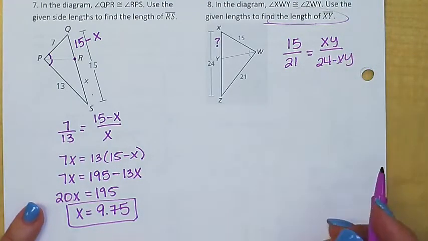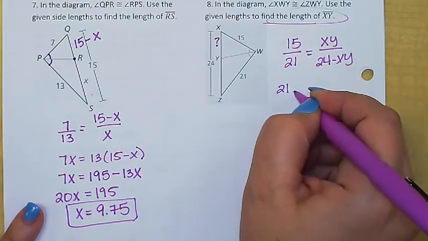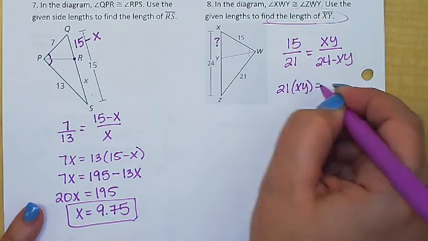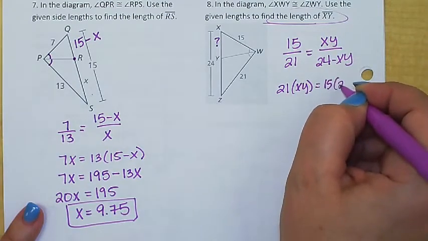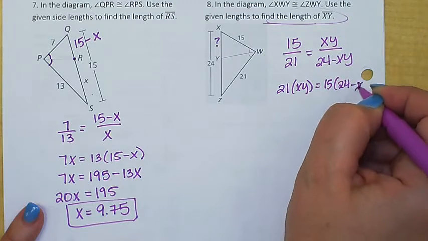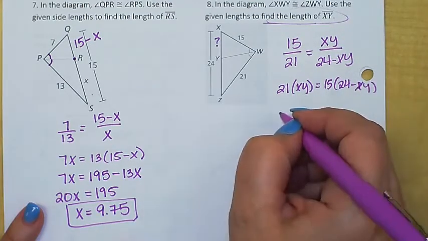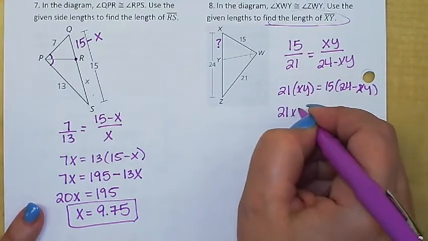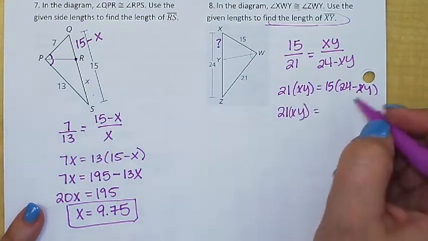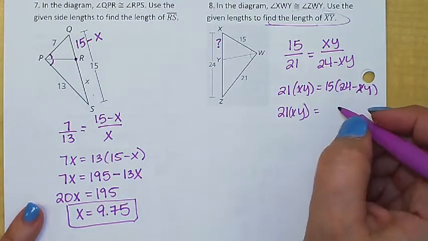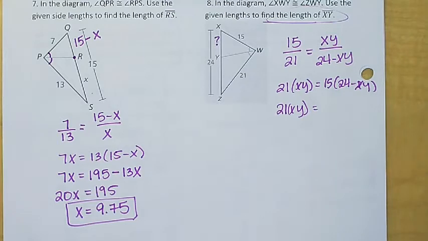Whatever that difference is, cross multiply. And then here we get 15 times XY. And then we just distribute and solve. So this is going to be that. 15 times 24, I think it's 360, but let's find out to be sure.